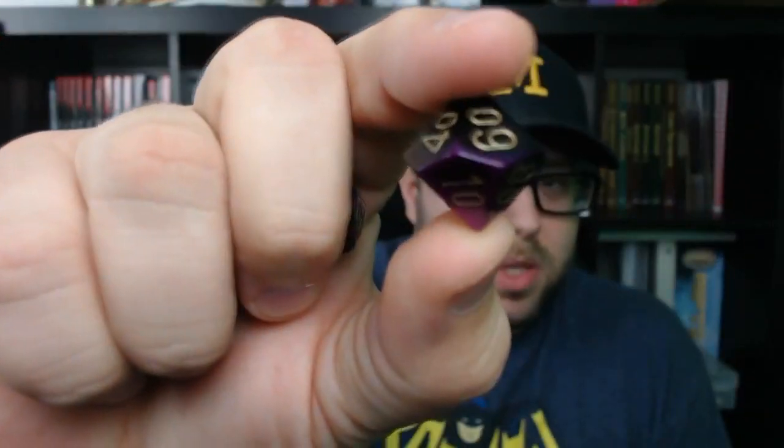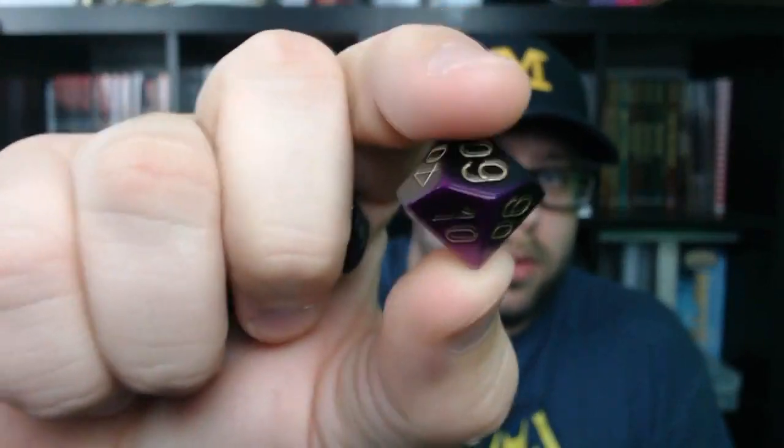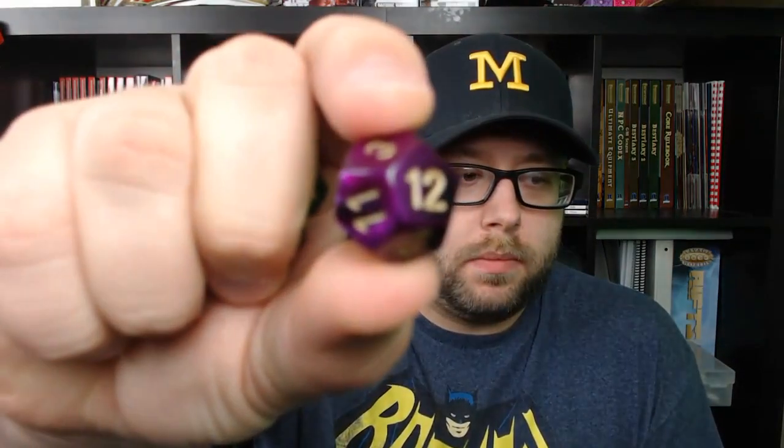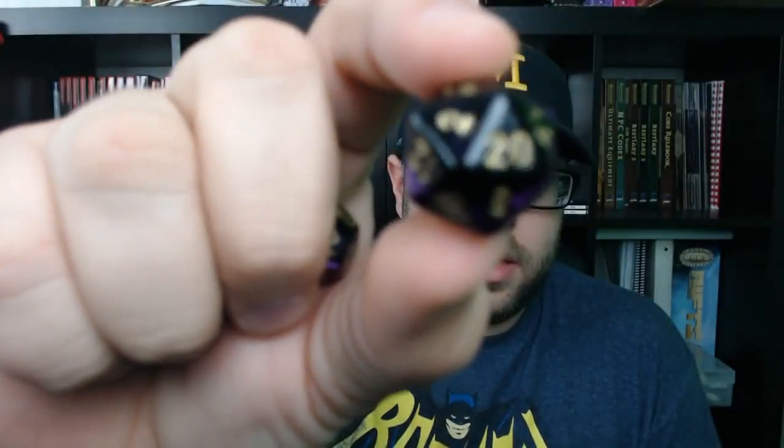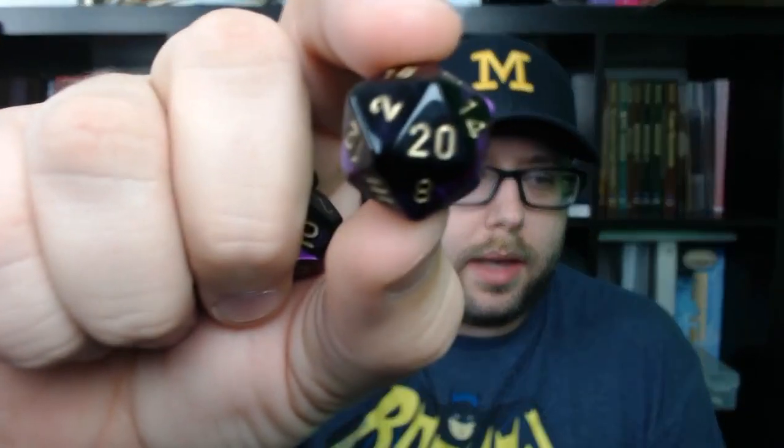The percentiles, which typically go with the D10, are like this. Some games don't use percentiles, and some use percentiles heavily. You also have a D12, just like this. So I love D12s. They're just not used as much in most systems. And then you have a D20. D20 is typically a to-hit die. But beyond that, it's not really used for anything other than that. It's not usually used for damage.